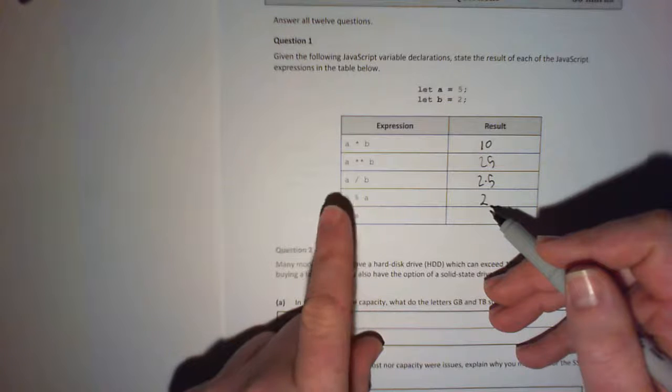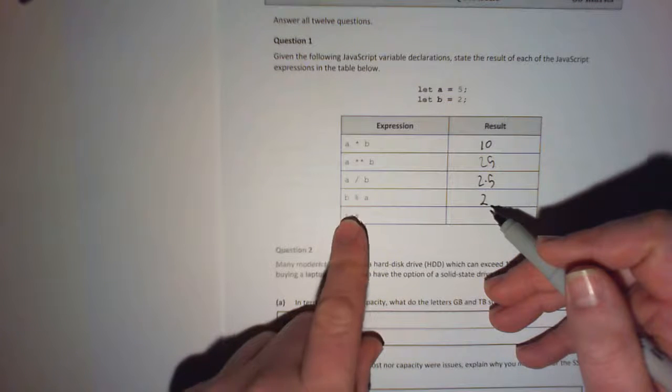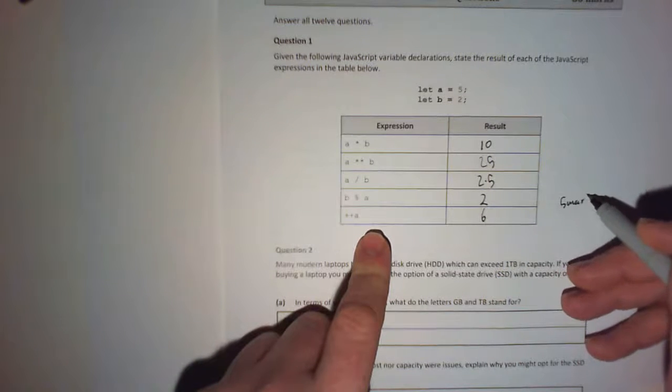And then what's plus plus A? Okay, well, A is 5. Plus plus A is just like plus equals in Python. So you're just incrementing it by 1. So it's 6. So that's 5 marks, 5 times 1 for a total of 5 marks. Okay, so that's 5 out of 60, that's 12% of that question. Right, it's not too shabby.